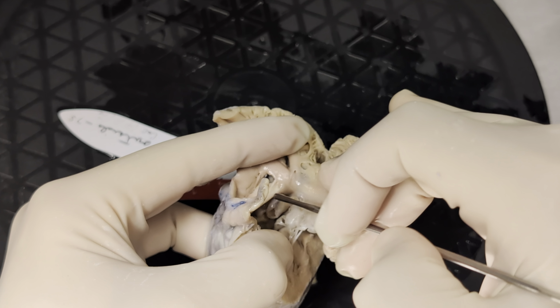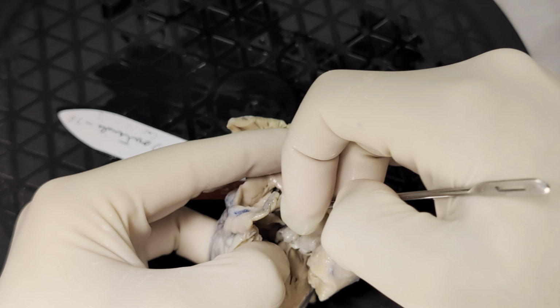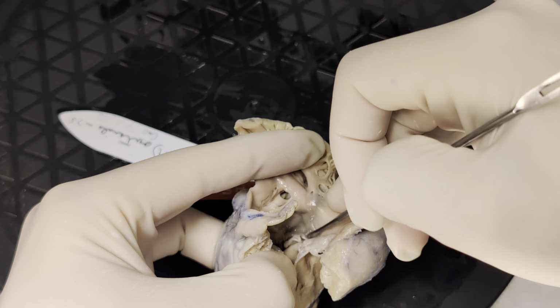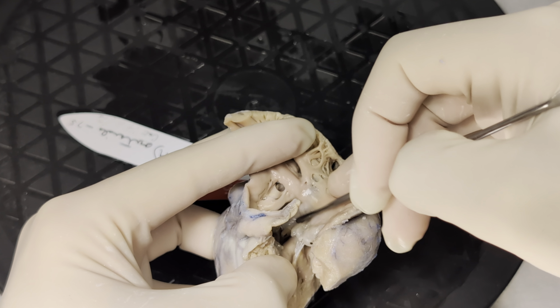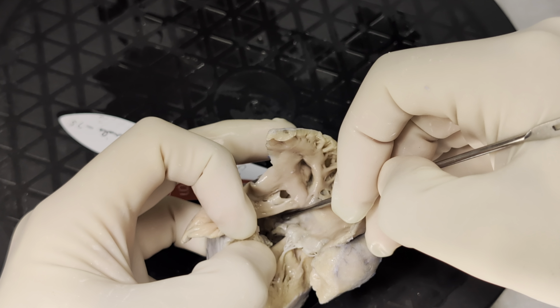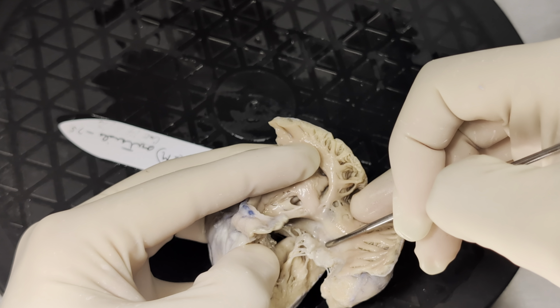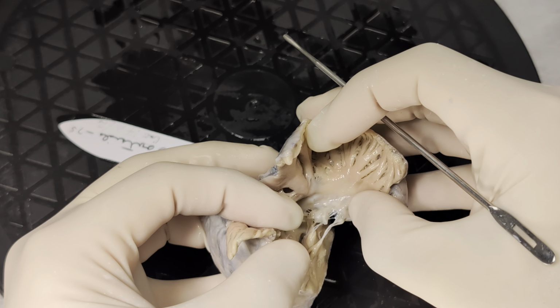What's also interesting is it appears that this is all largely one component, the left-sided component of the superior bridging leaflet that courses through the atrioventricular septal defect into the right ventricle.